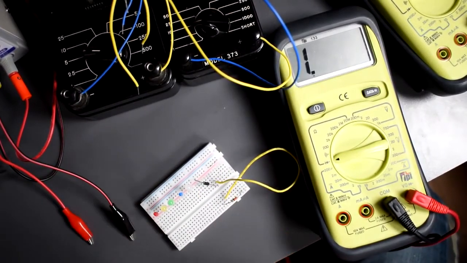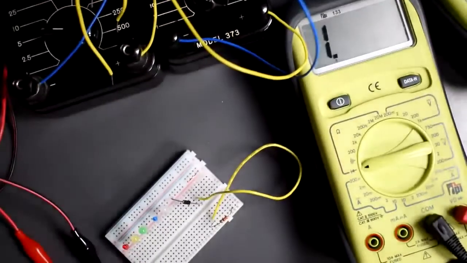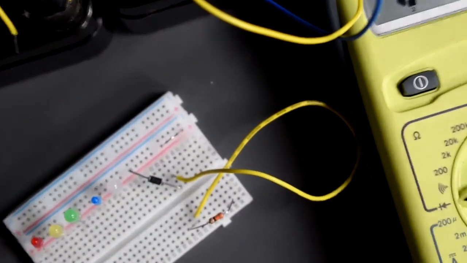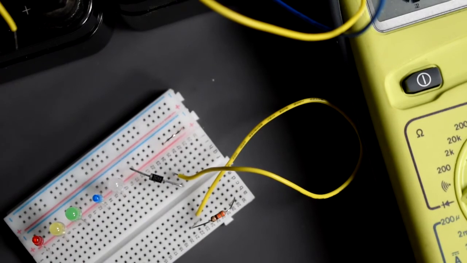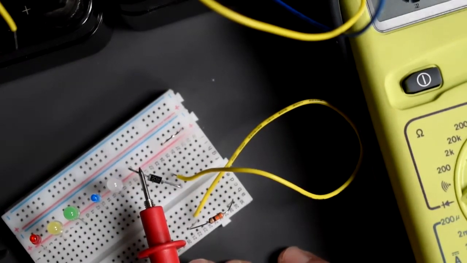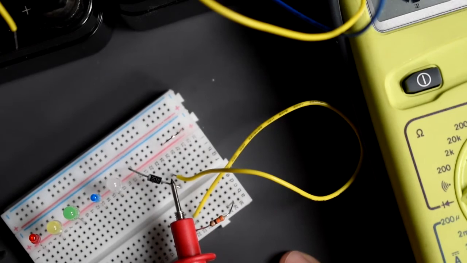So here is the positive side of the diode. Here's a general purpose diode. Looks like a size of a resistor. And it has a little tiny band, like a stripe here. So that's a negative side. That's a cathode of the diode. And here's the positive side. That's an anode of the diode.